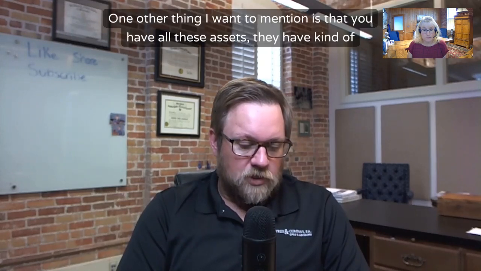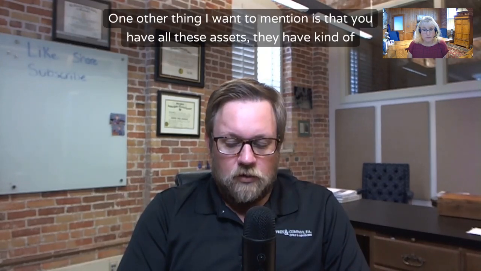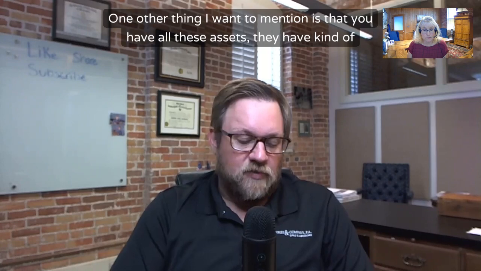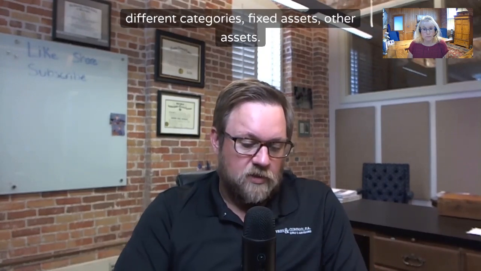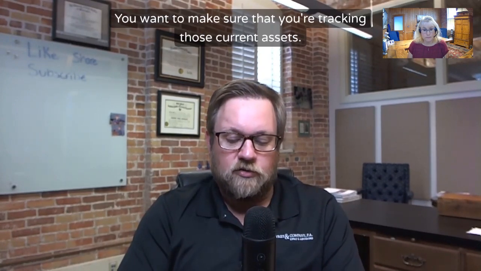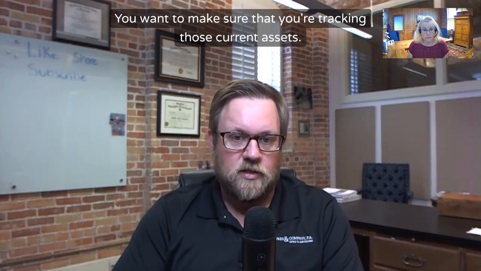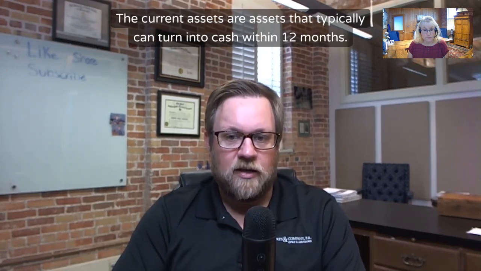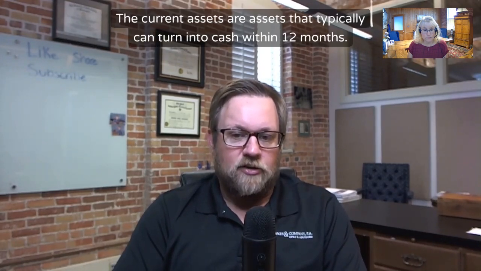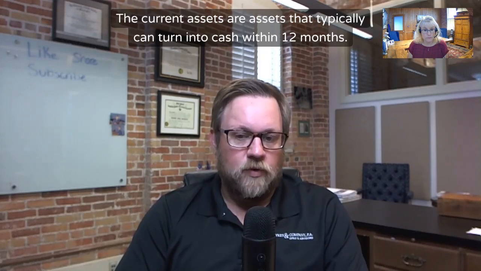One other thing I want to mention is that you have all these assets. They have kind of different categories: fixed assets, other assets. You want to make sure that you're tracking those current assets, and the current assets are assets that typically can turn into cash within 12 months.